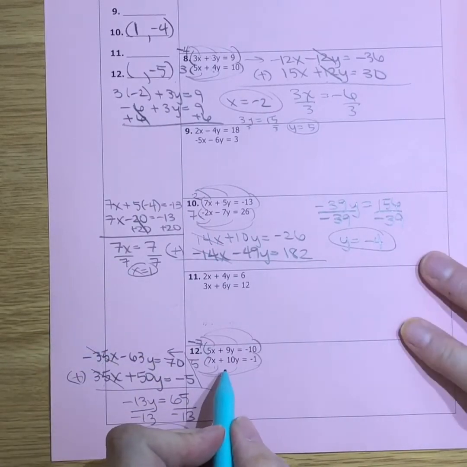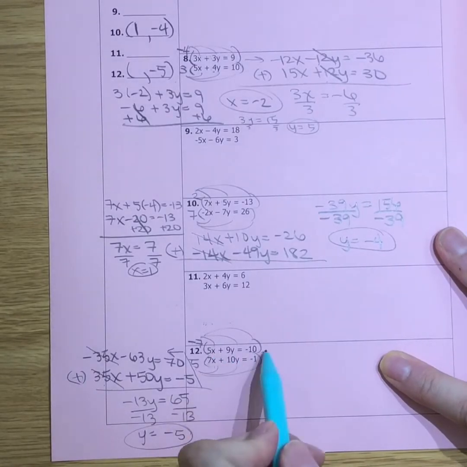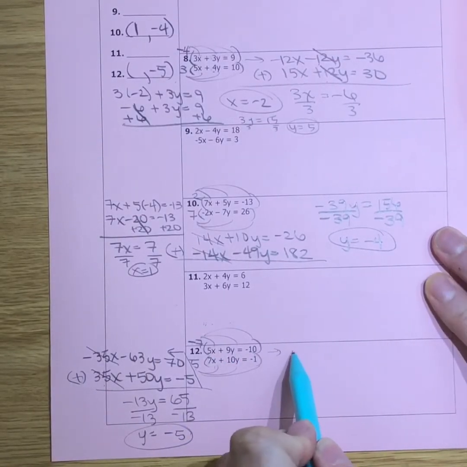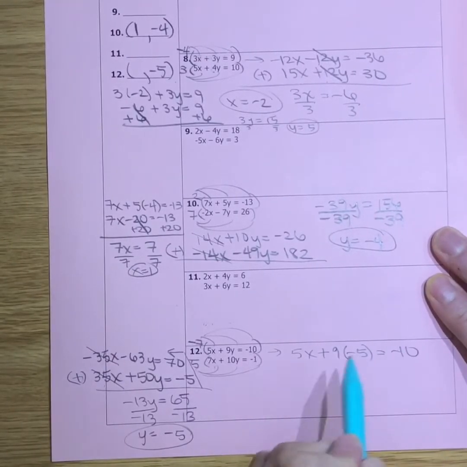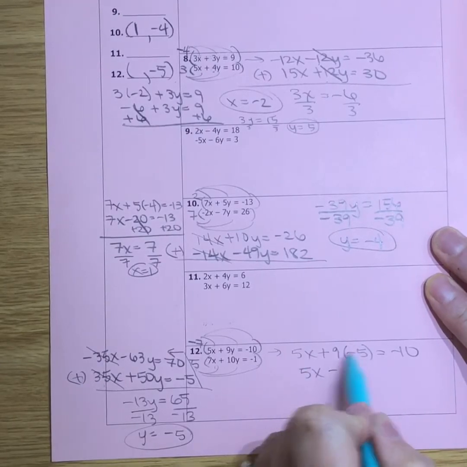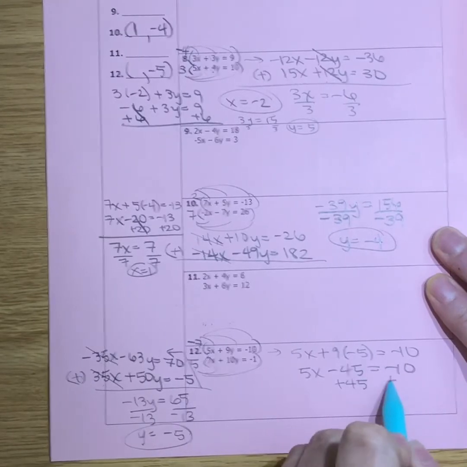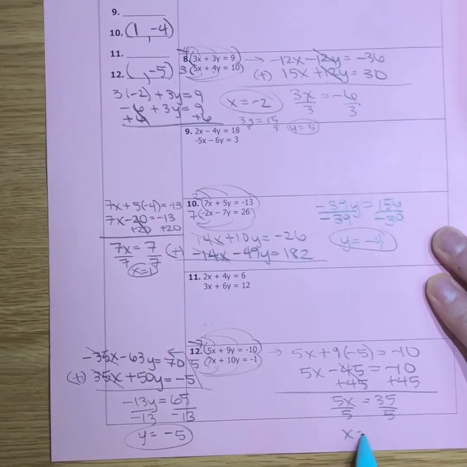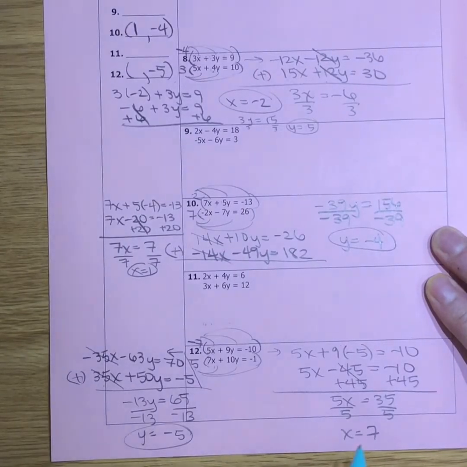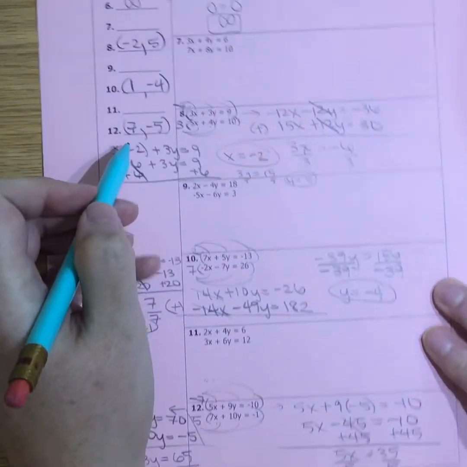Okay, now let's plug it in. It doesn't matter which equation. I'm just going to use the top equation. So I have 5x plus 9 times negative 5 equals negative 10. So that's 5x minus 45 equals negative 10. Add 45, and we get 5x equals 35, and you divide by 5, and x equals 7. So now we know the x-coordinate of the answer for number 12 is 7.